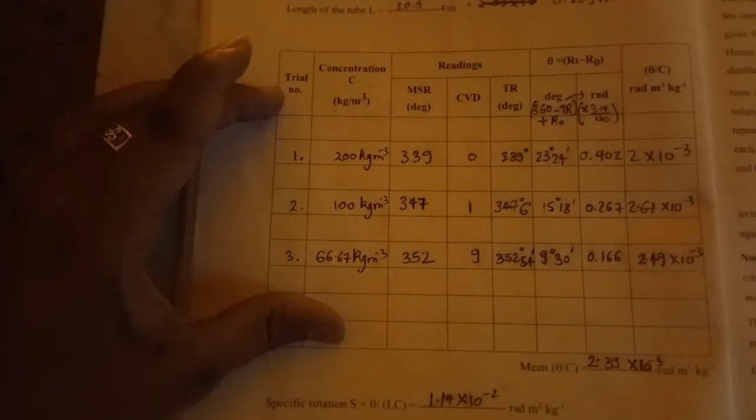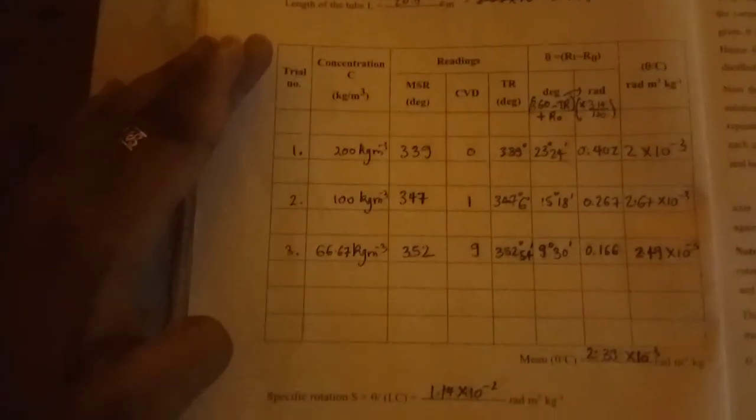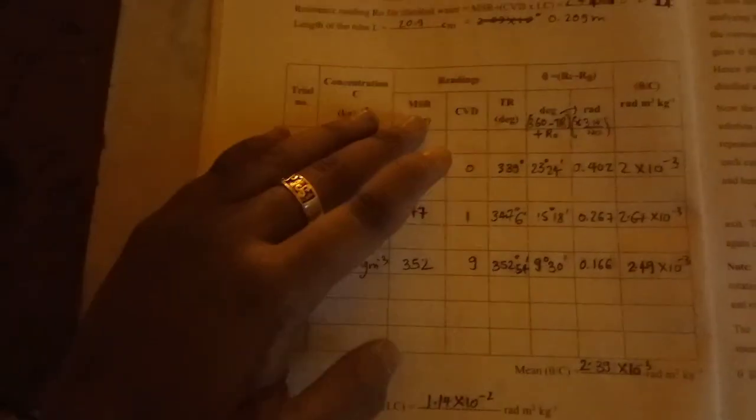Once you place the tube back inside the polarimeter, you will no longer see the two sides of equal brightness. So once again, one side will be darker and one side will be brighter. And this time again, you have to rotate the tube. So you will be rotating the Nichol prism once more. And this time, because the concentration is decreasing from the previous one, you'll be rotating clockwise.